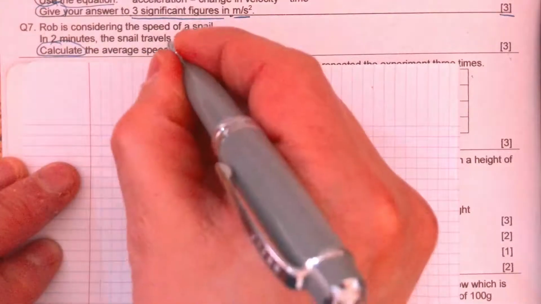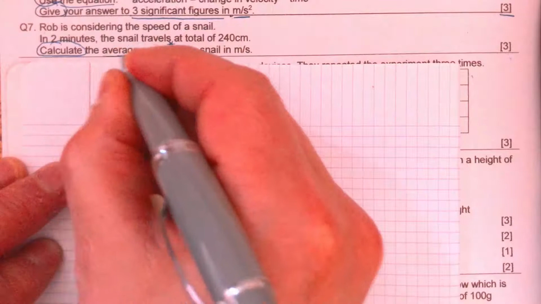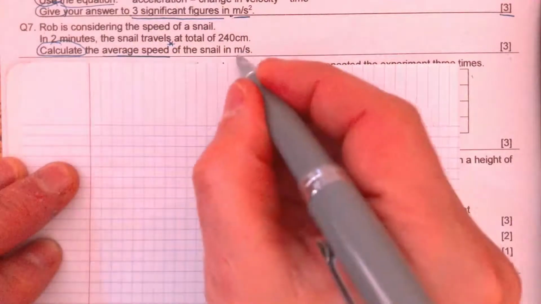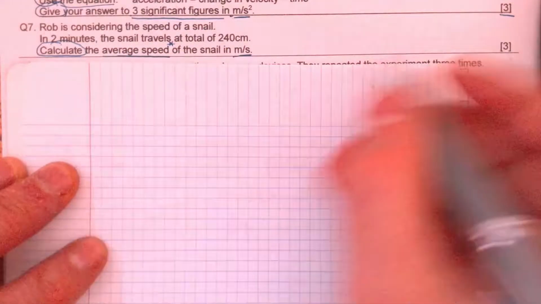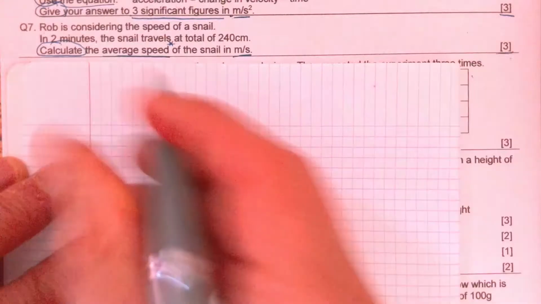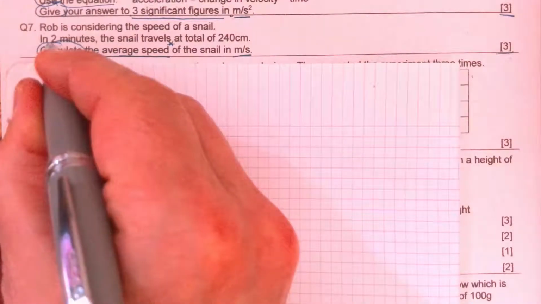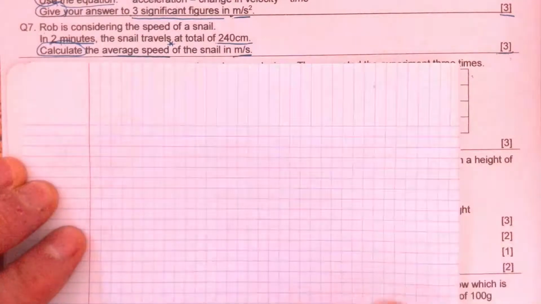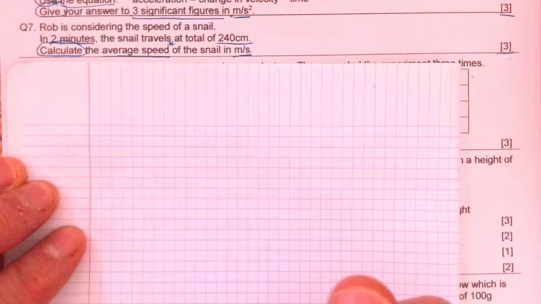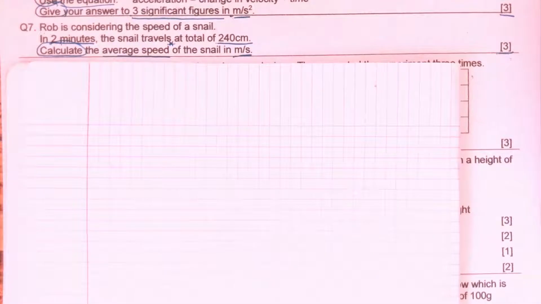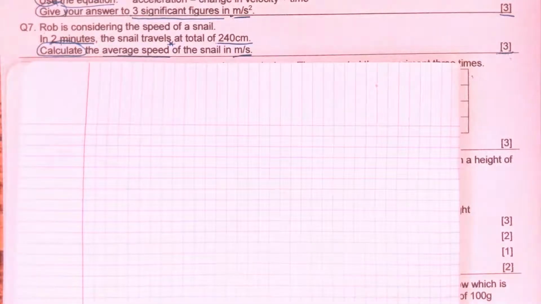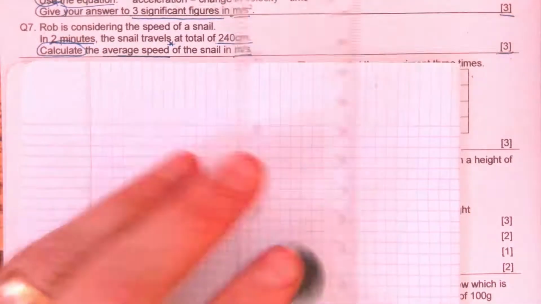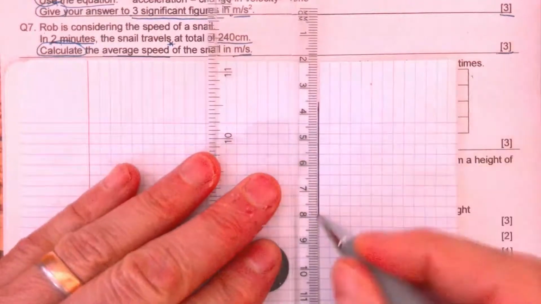So I need to calculate the average speed of the snail in metres per second. It's worth 3 marks. What data do I get? Well, in 2 minutes the snail travels a total of 240 centimetres. Okay, so I've starred what I need to find. I've underlined key information. Now I'm going to rewrite it. So here goes my line down the side.